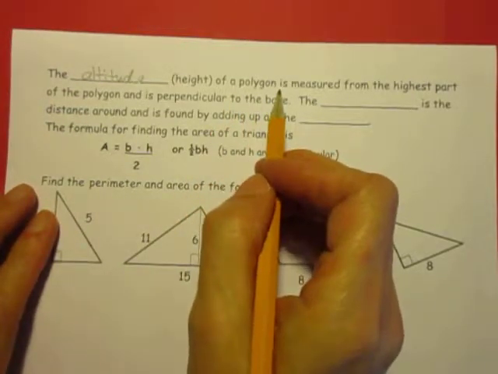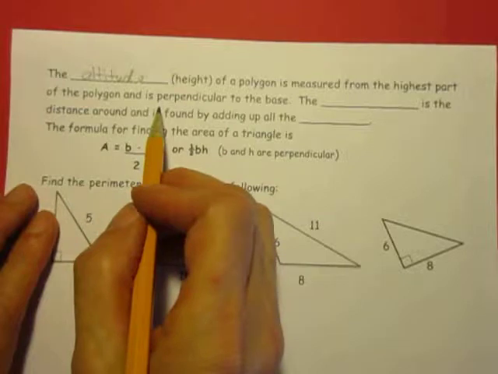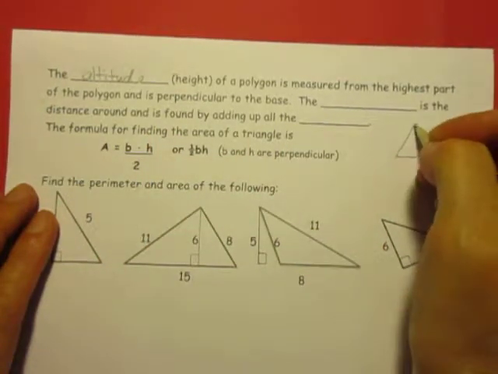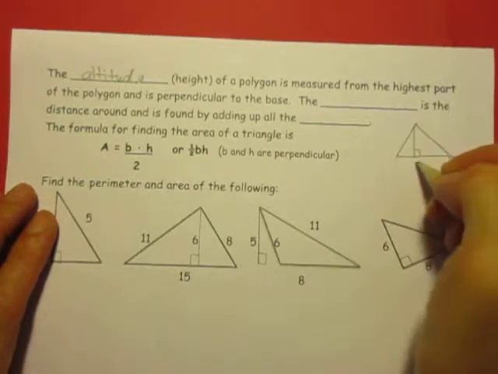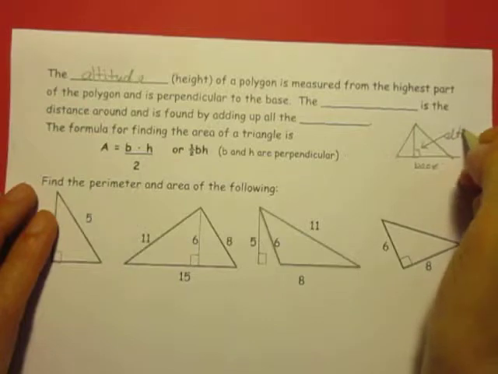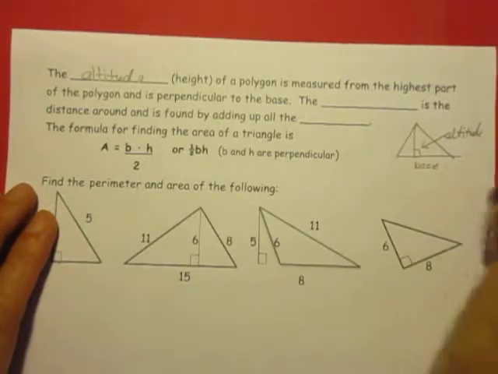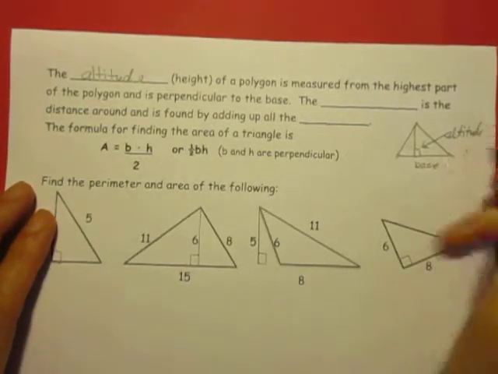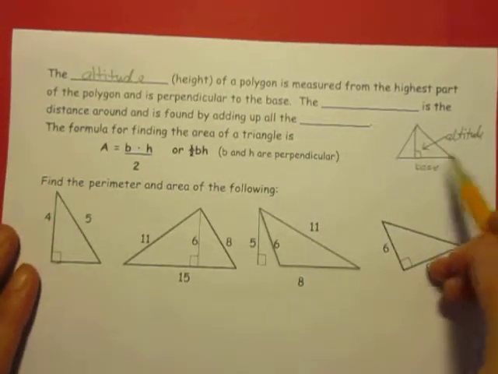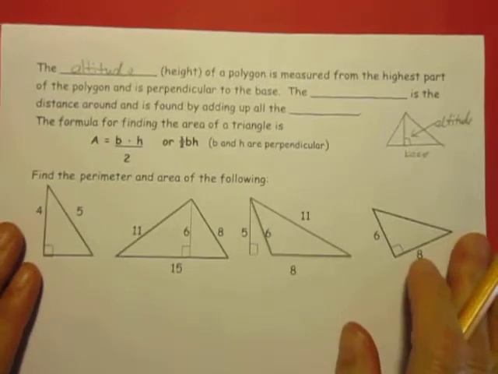It is measured from the highest part of the polygon and is perpendicular to the base. So if you have a triangle like this, it's going to be at right angles to the base. This is your base. This is your altitude. And you could draw an altitude from each vertex to the opposite side of every angle, but we're not going to mess with any of that.